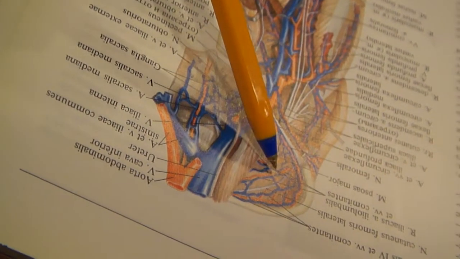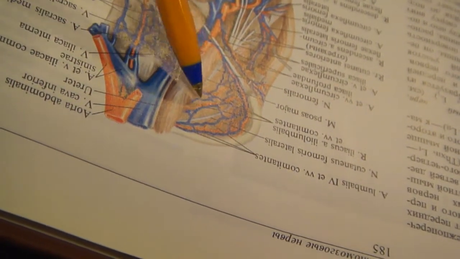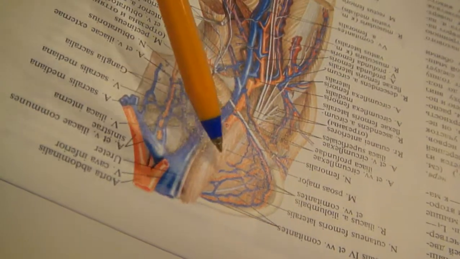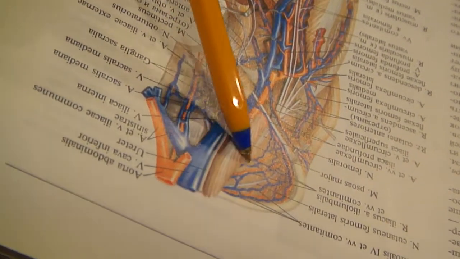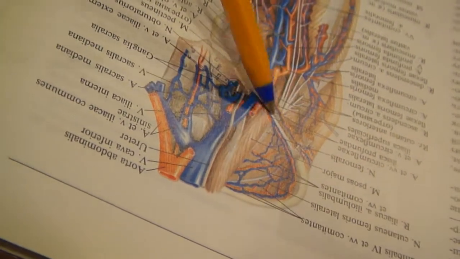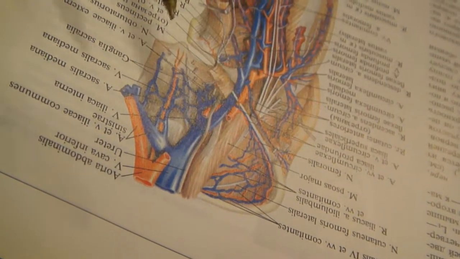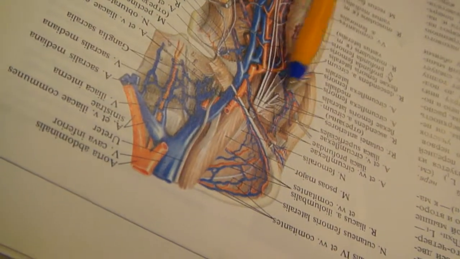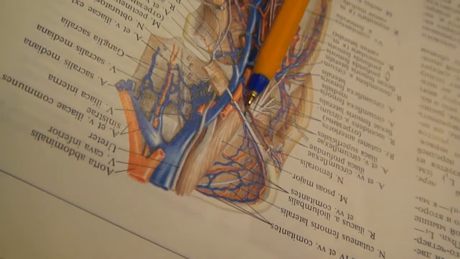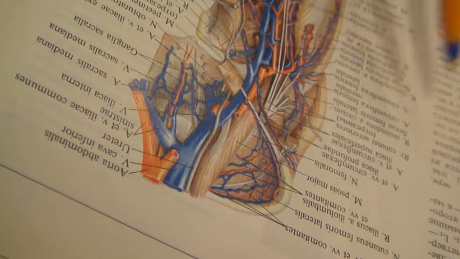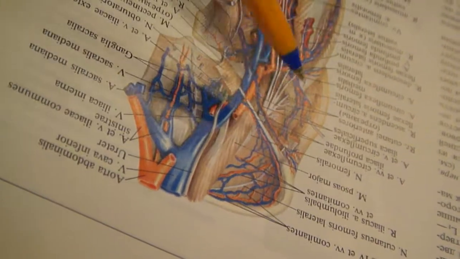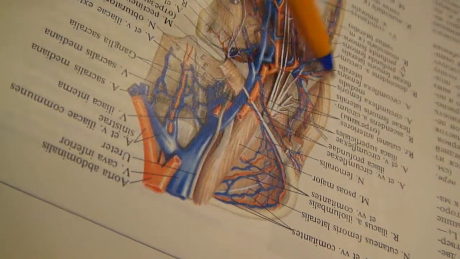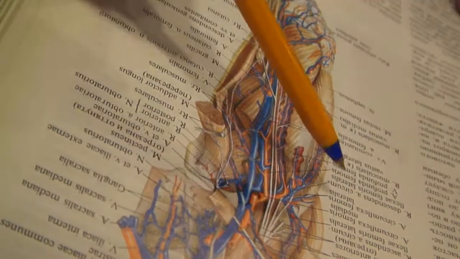It passes between psoas and iliacus, in the sulcus iliofemoralis, the iliopsoas groove. Then it passes under the inguinal ligament through the lacuna musculorum, the muscular department, through which the iliopsoas muscle with the nerve passes. Just below the inguinal ligament it divides into branches to the skin of the anterior surface of the thigh and to the muscle quadriceps femoris.